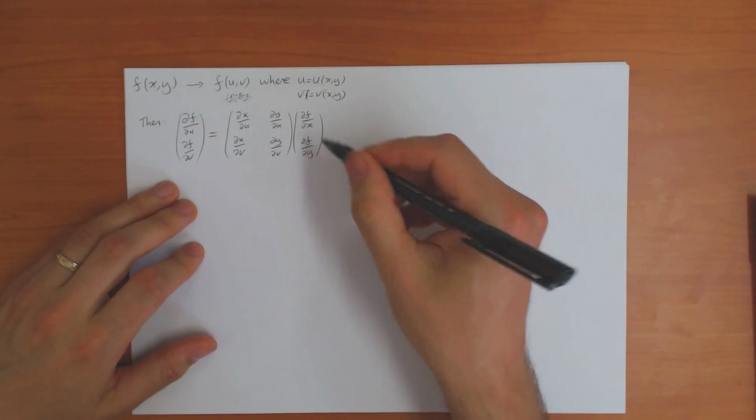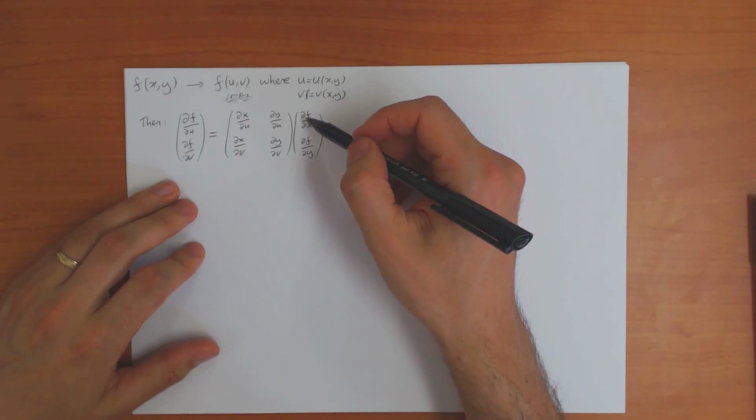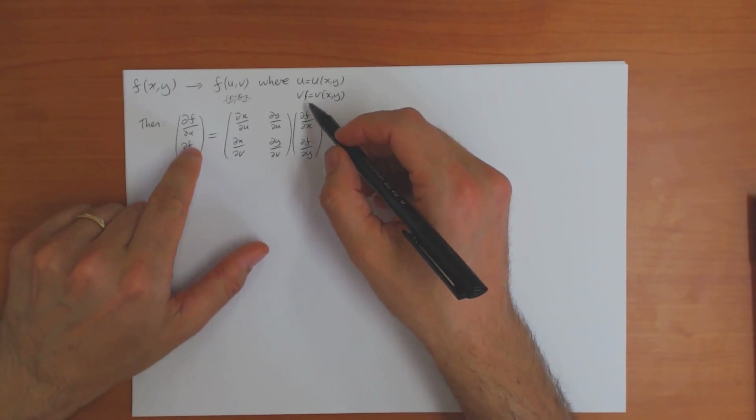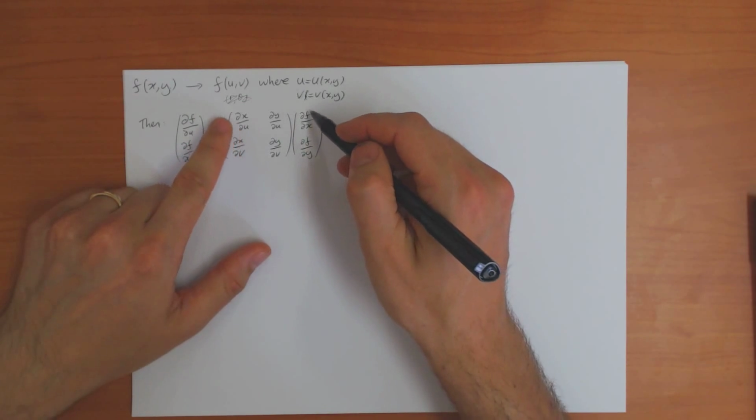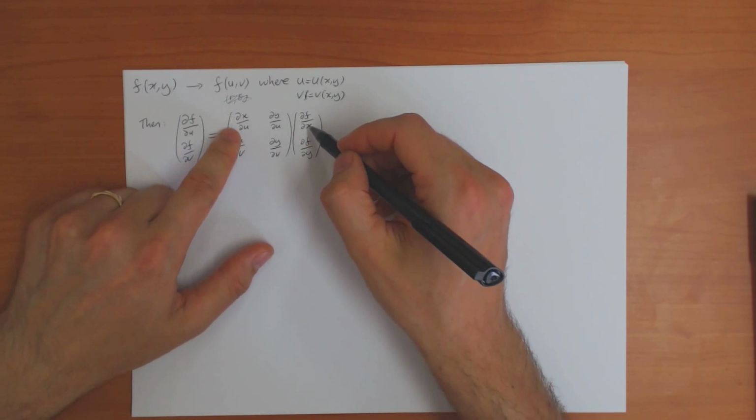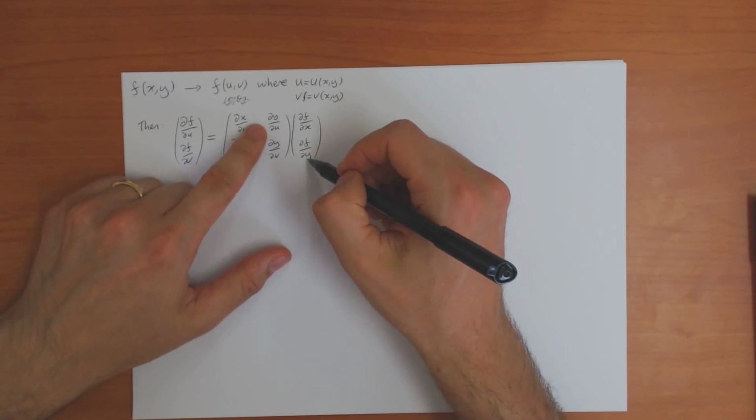So this is the generalization of the chain rule to two dimensions. So for example, df by du is df by dx, dx by du, plus df by dy, dy by du.